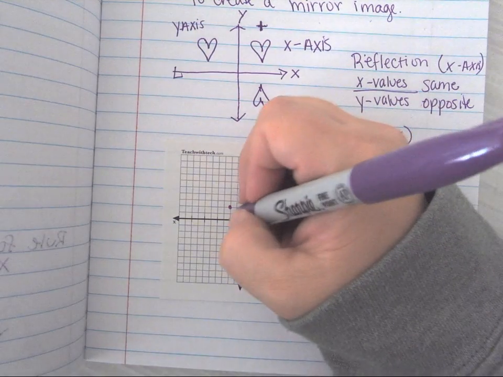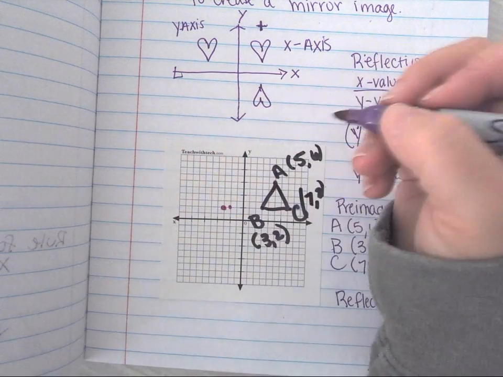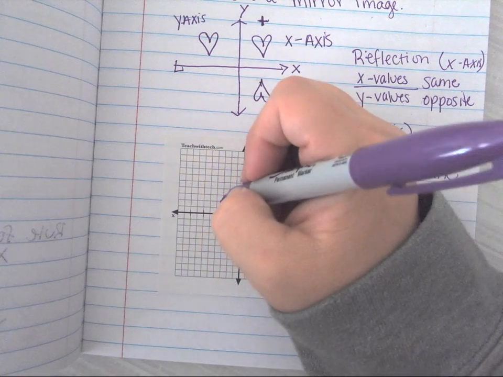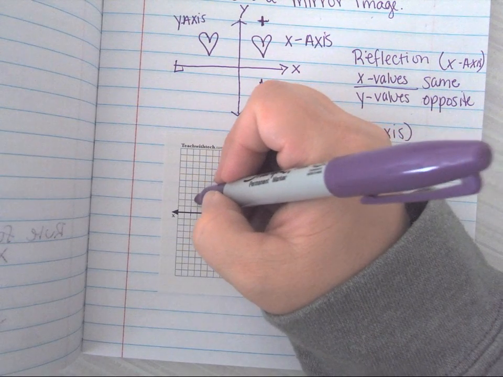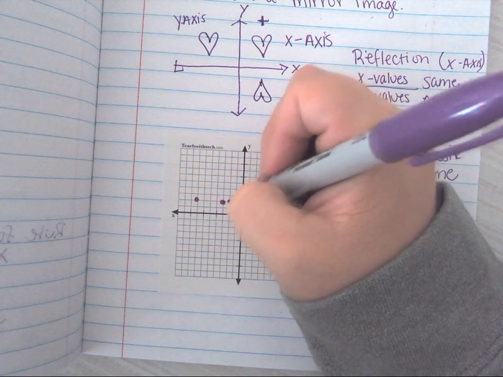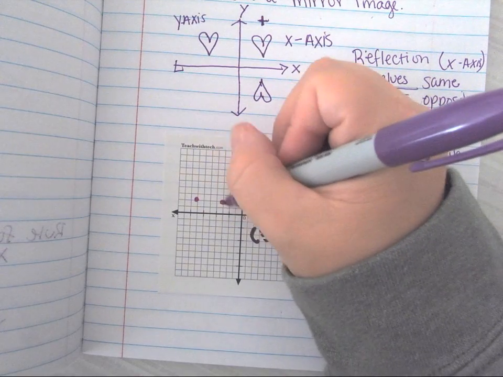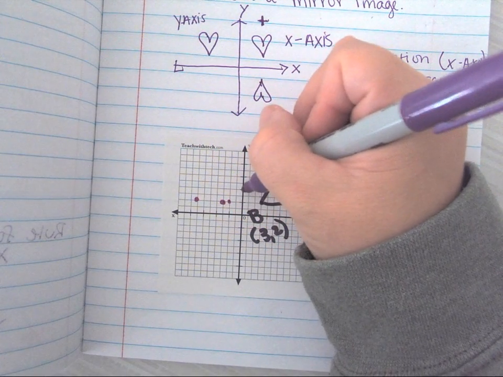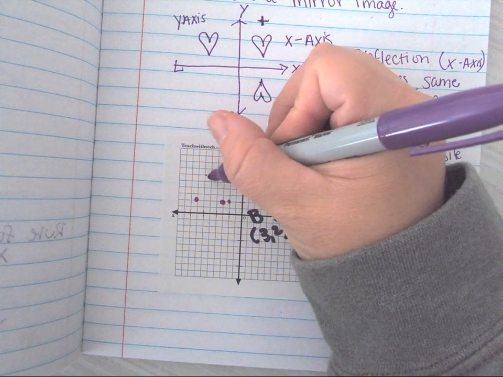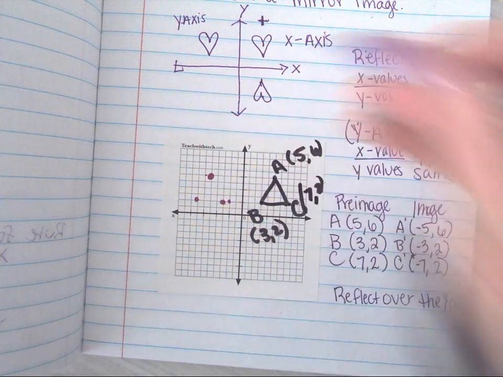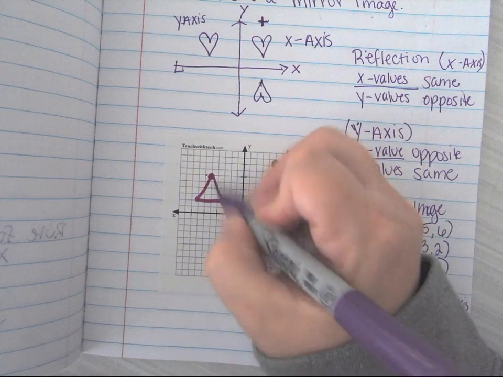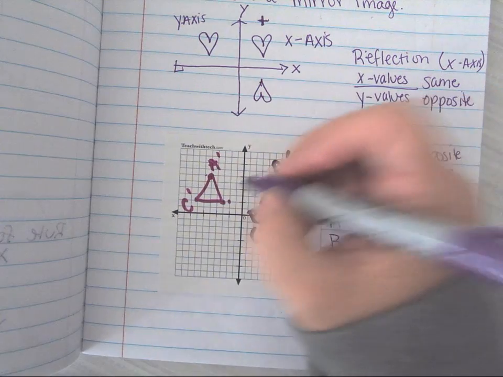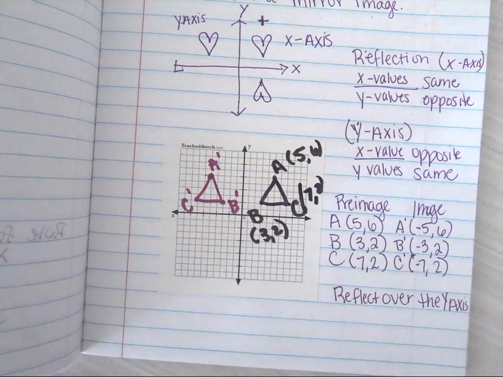So it should be right here. 3, 2. C is 3, 4, 5, 6, 7. And this is A prime, C prime, and B prime.